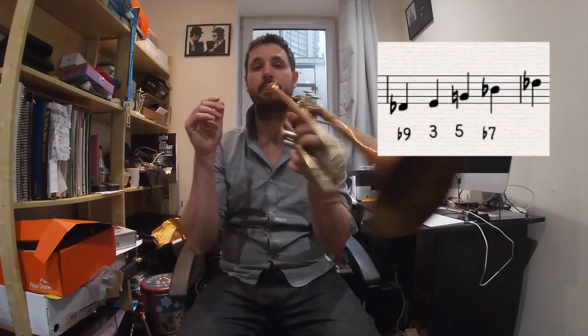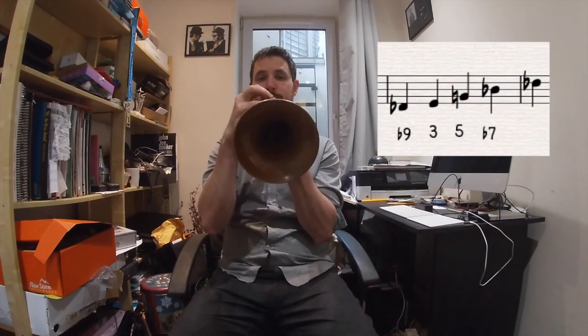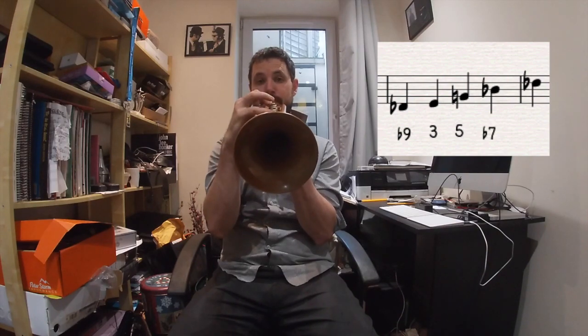Next, we're going to look at dominant 7 flat 9 chords. So a dominant 7 flat 9 chord is exactly what it says. It is a dominant chord with a flattened 9th degree. Although often we use this with a diminished sound. If you use your flat 9 instead of your root, you get your diminished sound.